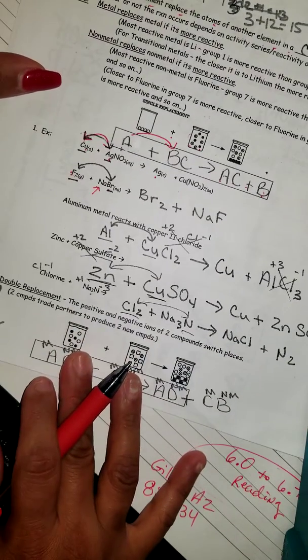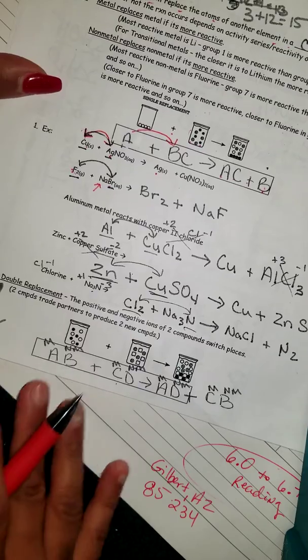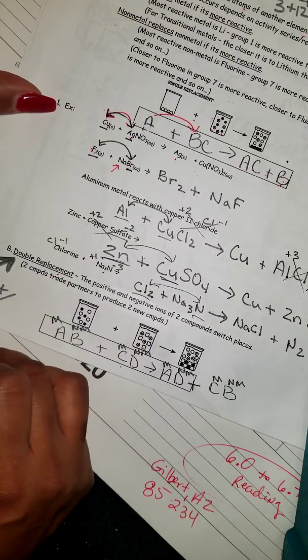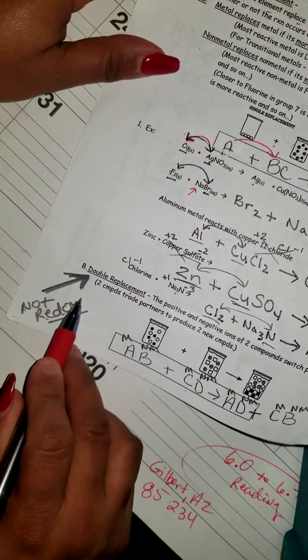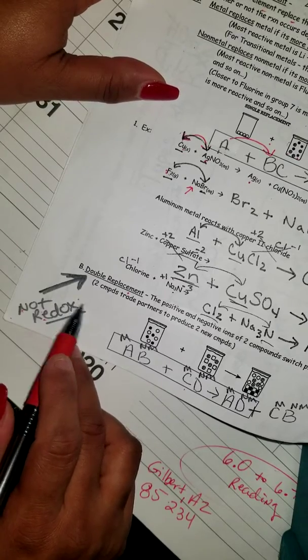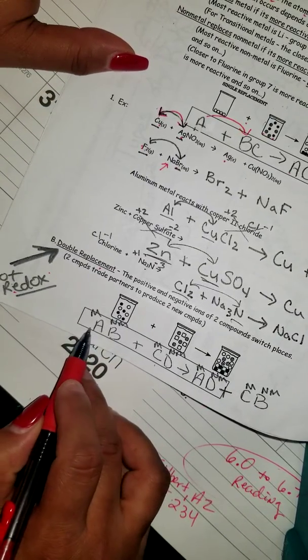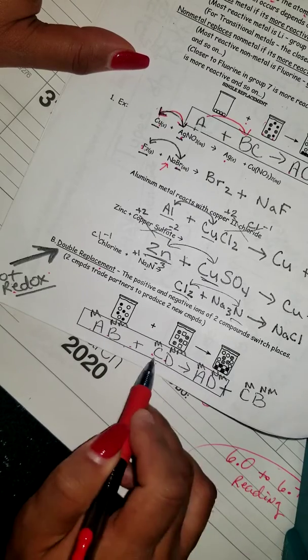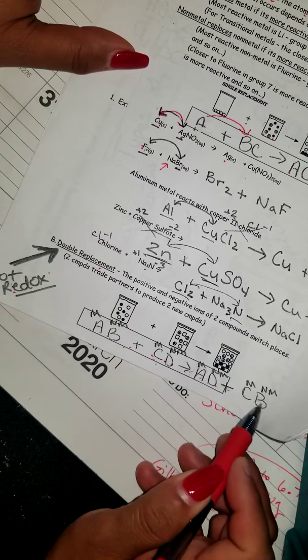The next one here is not a redox. It is what we call a double replacement. They are not redox. Why is it not a redox? Because it does not have a single element on the product or the reactant side. For example, AB plus CD equals AD plus CB.